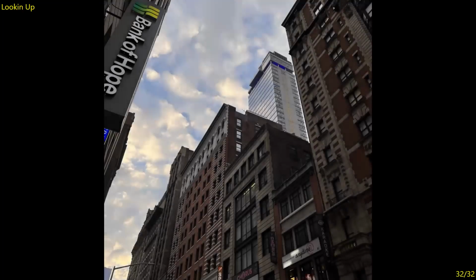Looking up. Okay. Angle of view is pretty cool. I like what's happening in the buildings. I like how they're converging and leading me in. I think you have a pleasing sky.